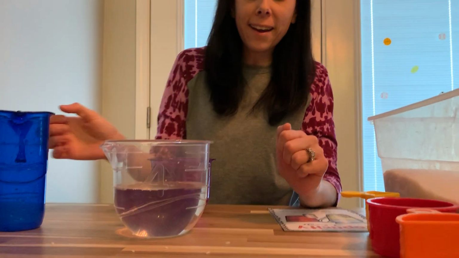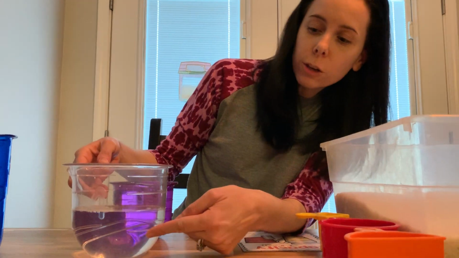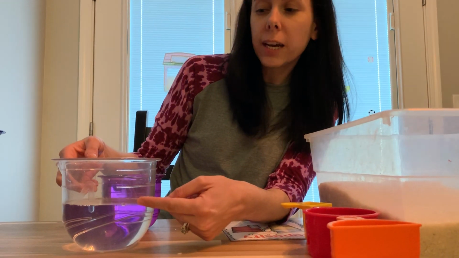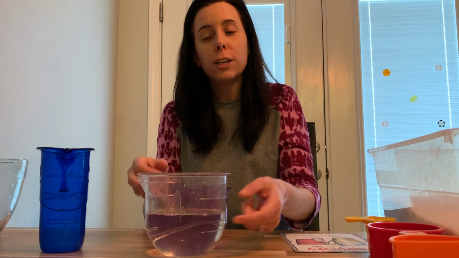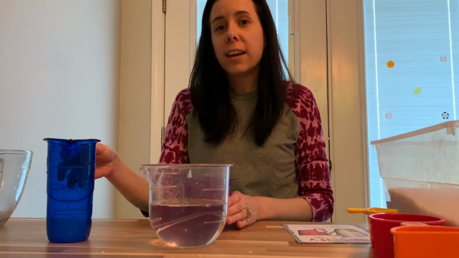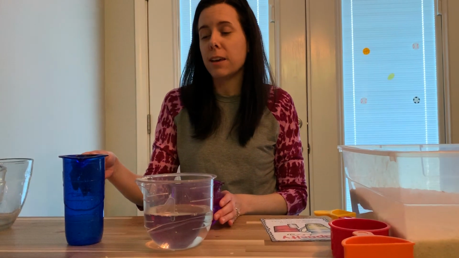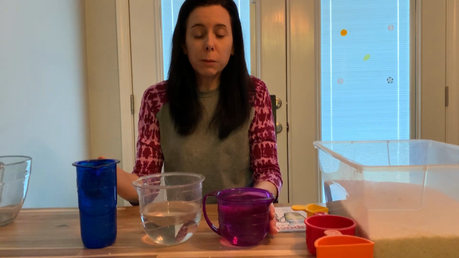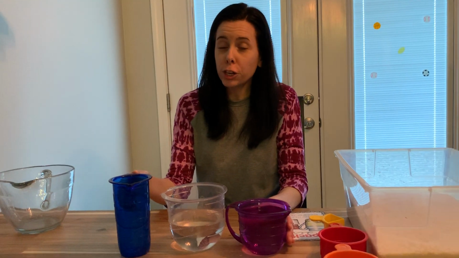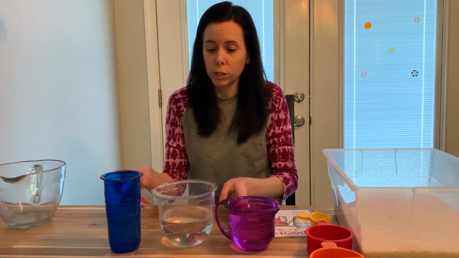Whoa, do you see that? The blue container goes, here's line 1 and line 2. The blue container goes to the second line as well. So both containers had the same amount of water in them, but it didn't look like it because one container is shaped different than the other. So sometimes our containers can be different shapes, but they hold the same amount of water.